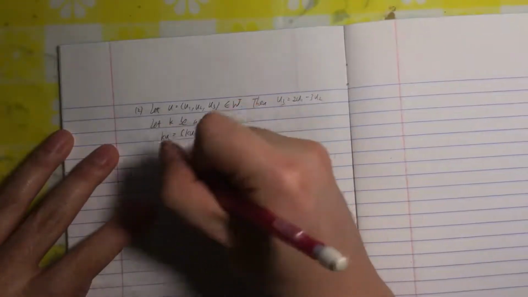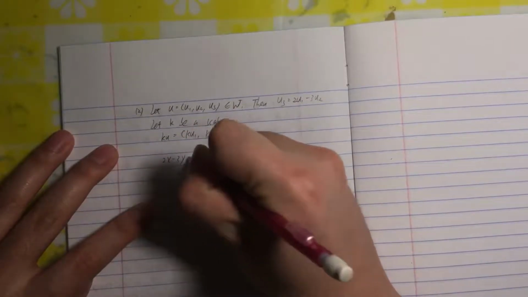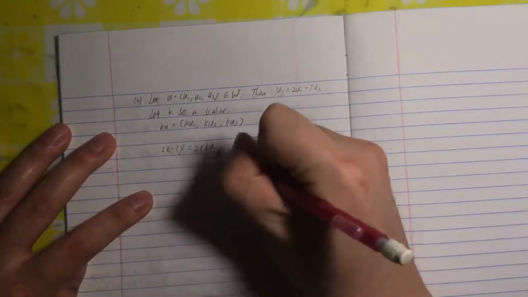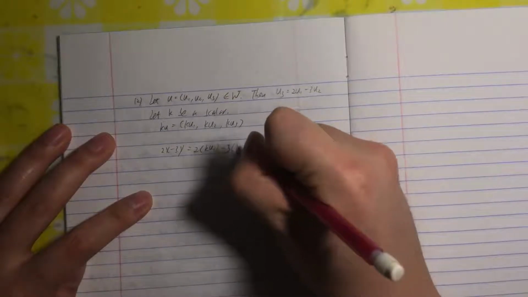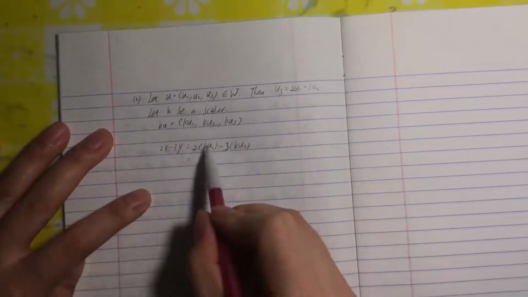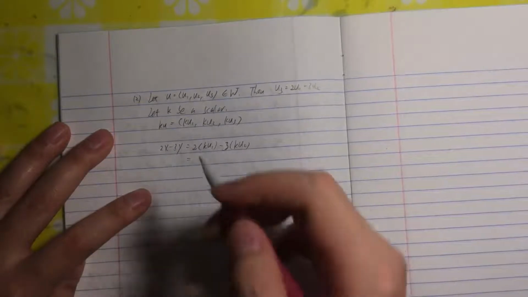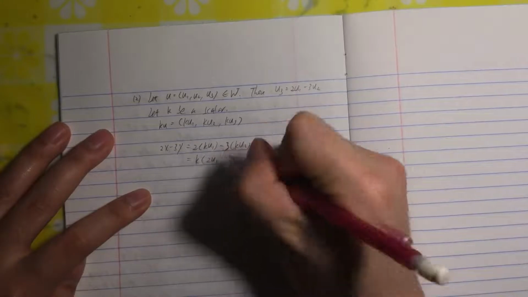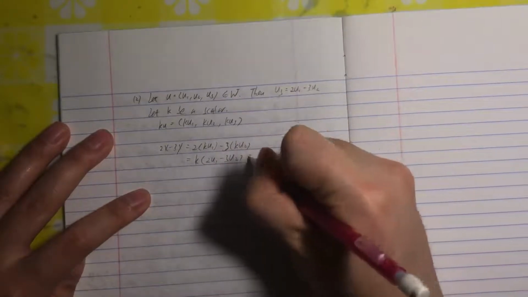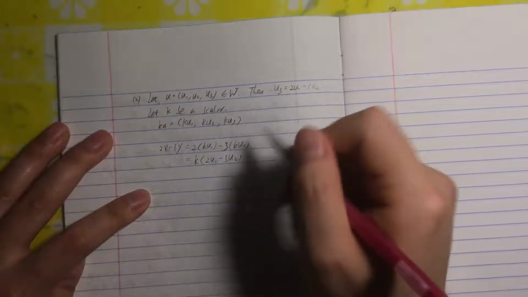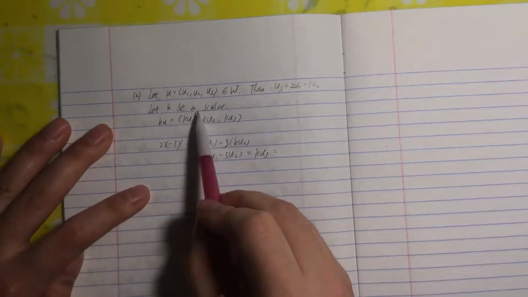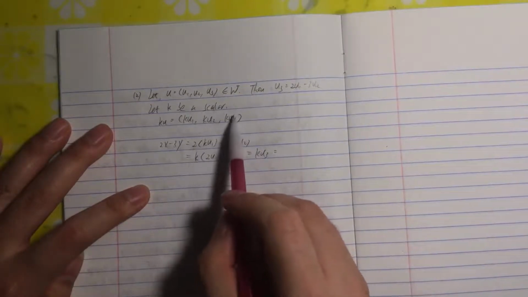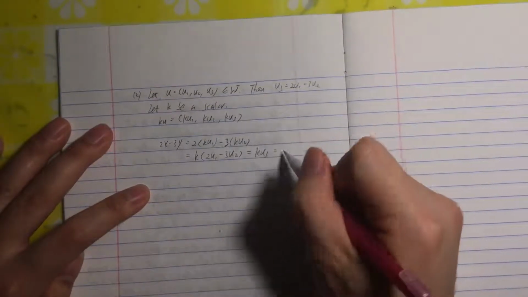Let's check the condition. 2x minus 3y equal to 2 times ku1 minus 3 times ku2. Those are real numbers, so I can pull out k. If I pull out k, I get 2u1 minus 3u2. We know that 2u1 minus 3u2 is u3. So I get ku3. This vector here, first component represents x, second component represents y, third component represents z. So here ku3 is z. So we have 2x minus 3y equal to z.